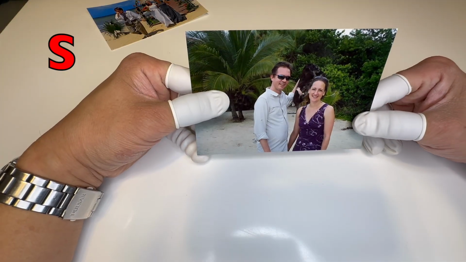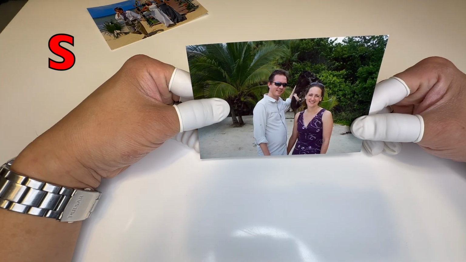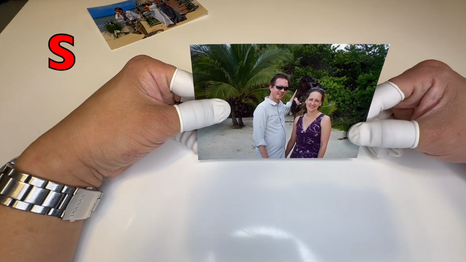Next is, again, kind of a plain picture, maybe not really worth keeping because we have plenty of other pictures of my brother and sister-in-law.